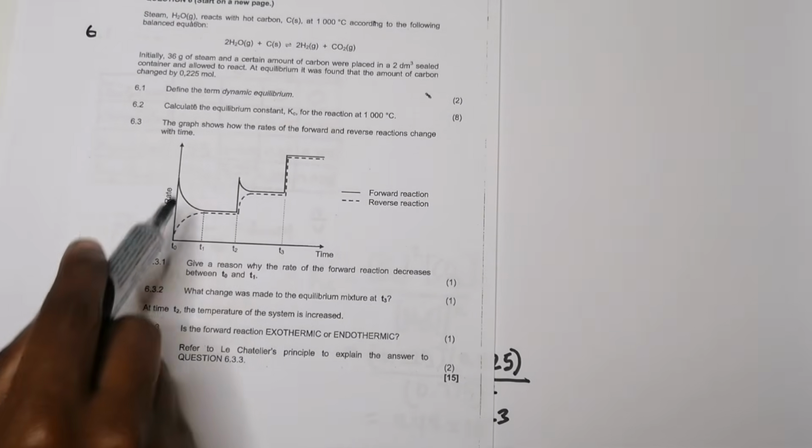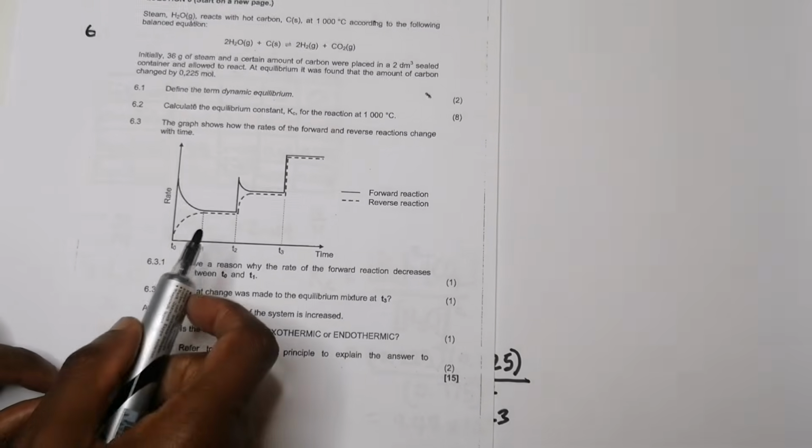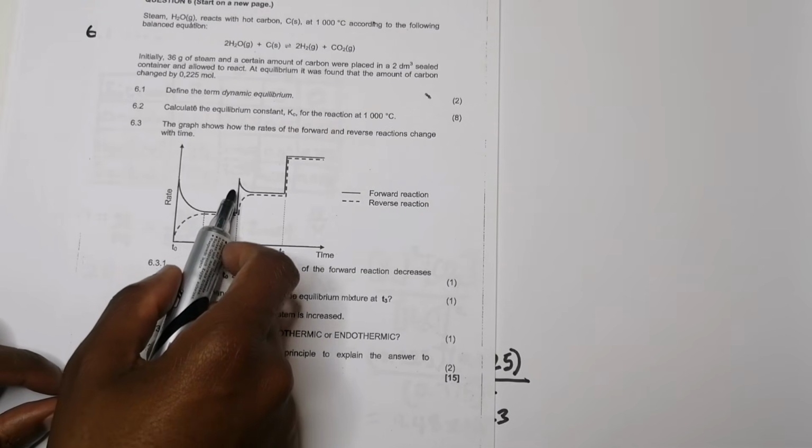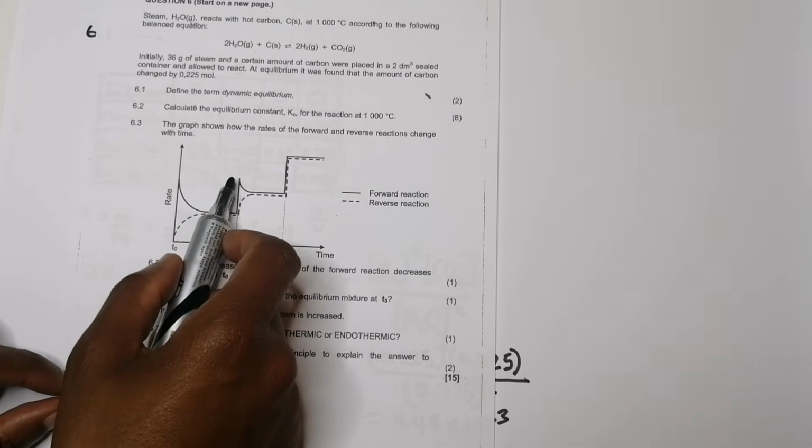First of all, they are telling us about the change that took place. So look at this. When they increase temperature, you always need to look at which of the two reactions increased the most, or which was favored. They increased temperature, and the forward reaction just jumps up like that.